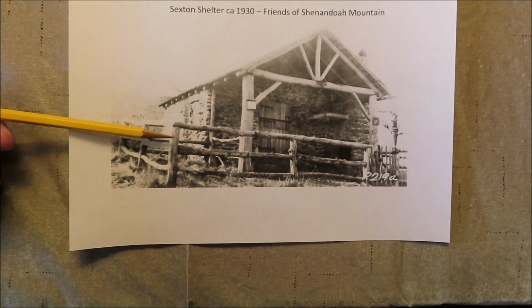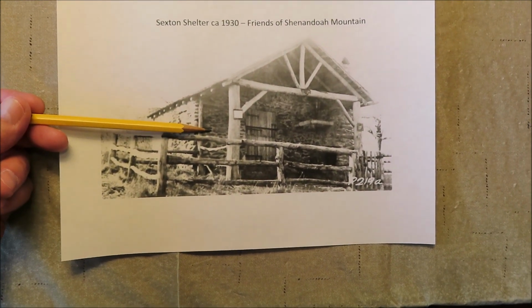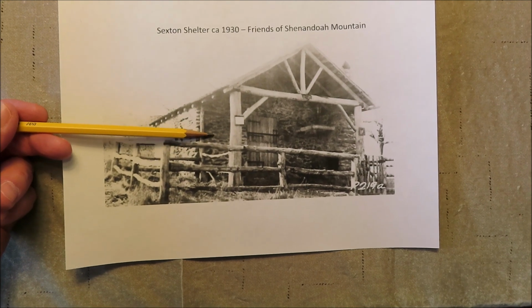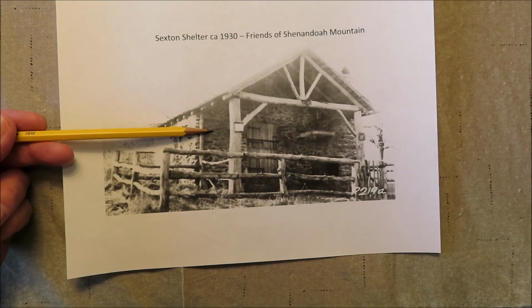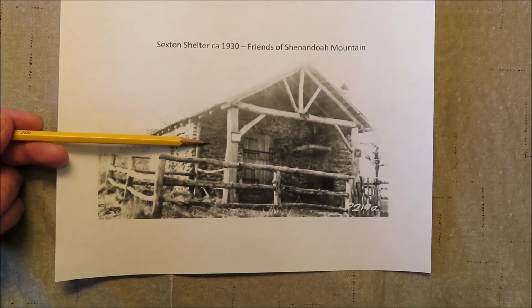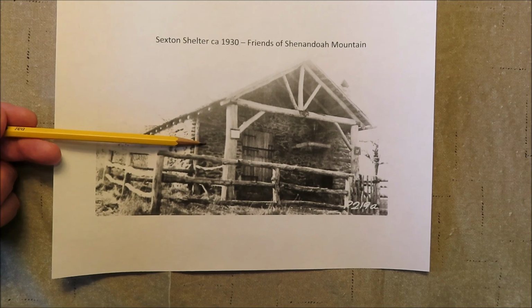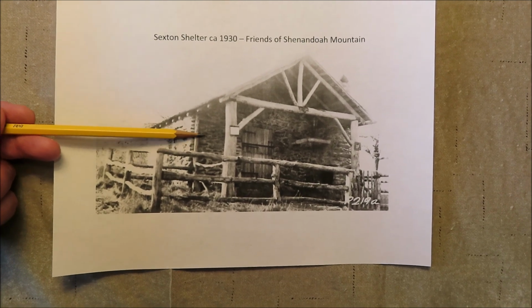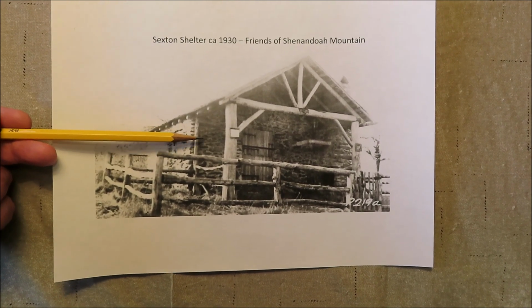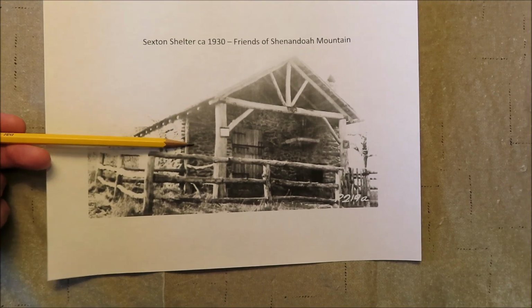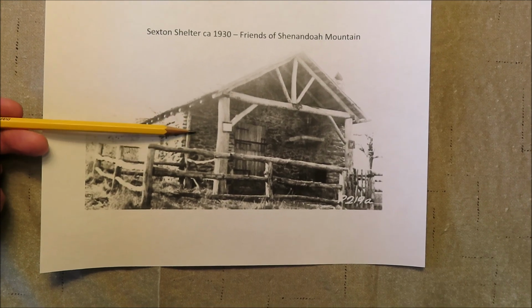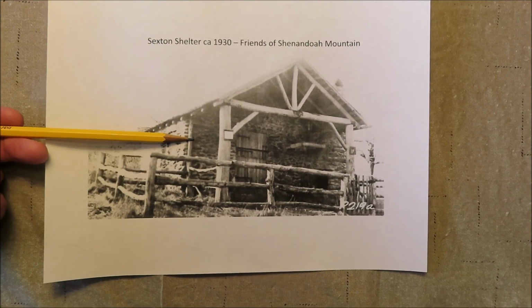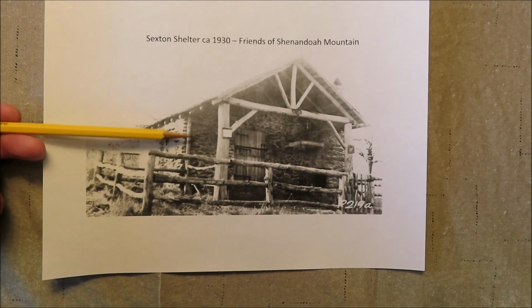Now you'll notice it's made out of stone, and it's not the typical gray stone that you see a lot of other structures in the park made out of. So I'm not sure where this stone came from. It could have come out of a quarry. I didn't find any of this stone laying around down there. So I think when they took the shelter down, they reused the stone and maybe carted it off somewhere else.